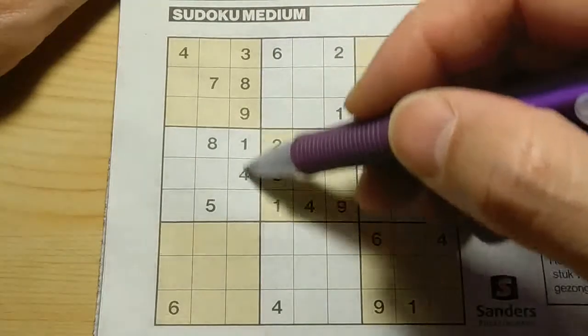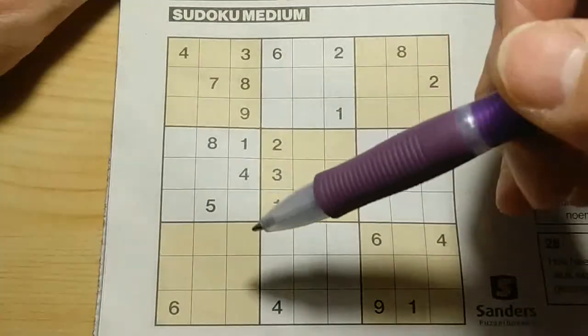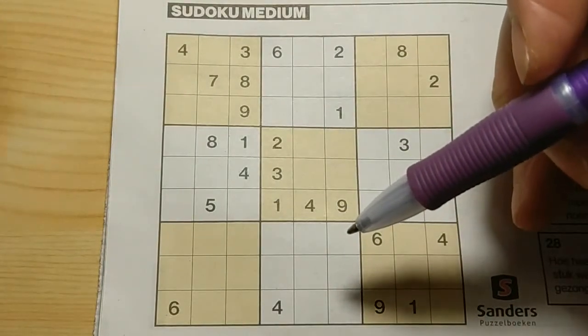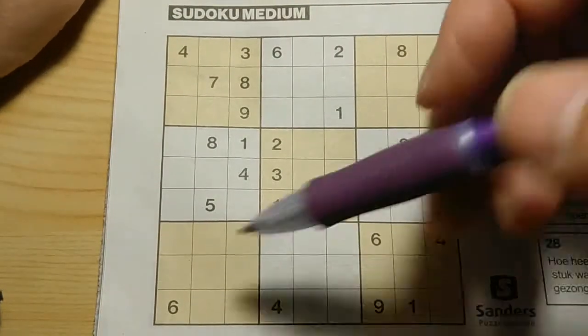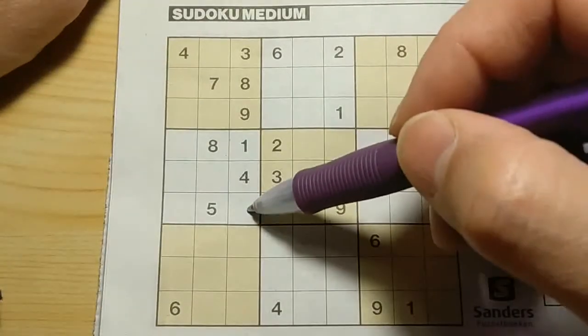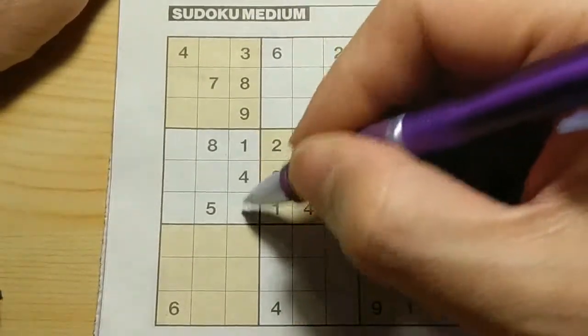In this column, 4 missing numbers. One of the missing numbers is a 6. I see here a 6, so no 6 in these 3 boxes. 1 box remains for the 6, this one. So the 6 goes here.